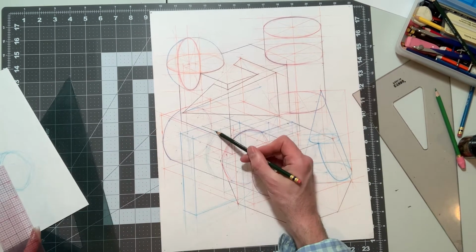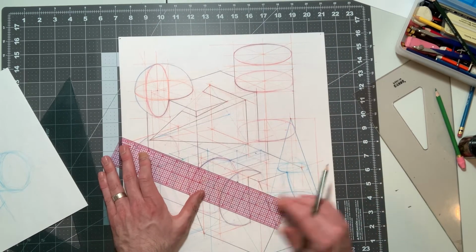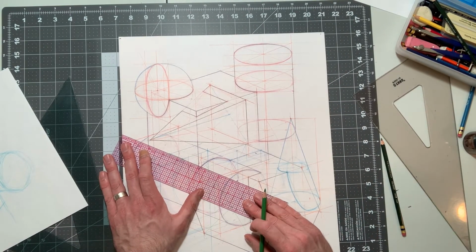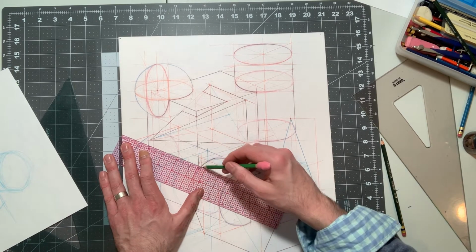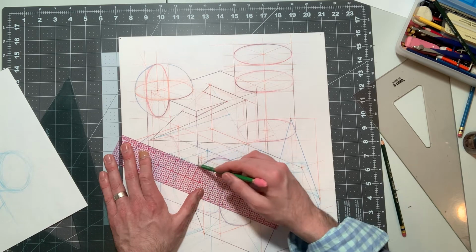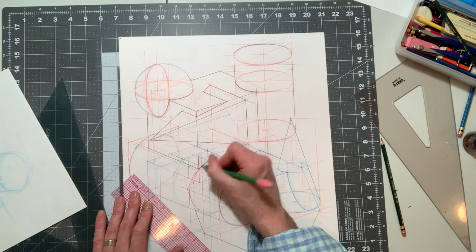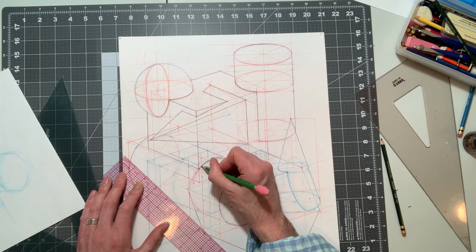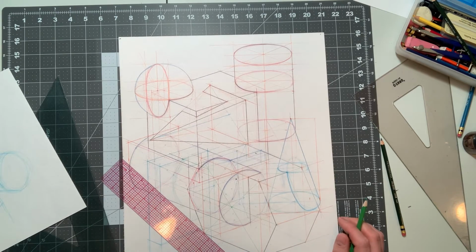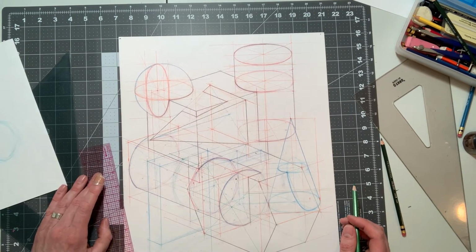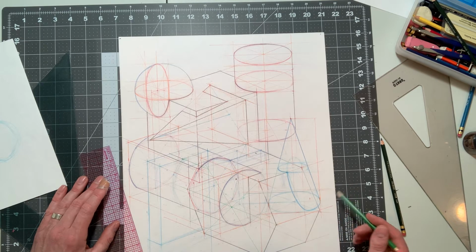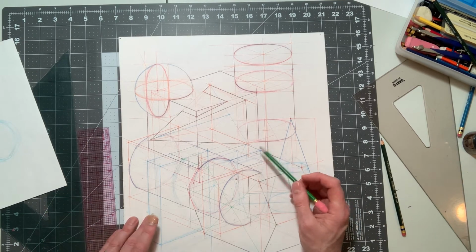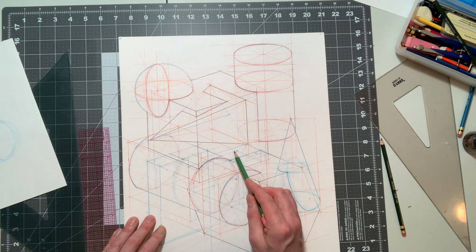So how do I know where this curve starts? I'm actually going to switch to my lighter value here of green. I'm going to follow this line right into the circle here, okay? Because this is going to go up past there, but it's telling me where this is located. So what I'm going to do next is, I'm starting to get confused with all of my lines here.